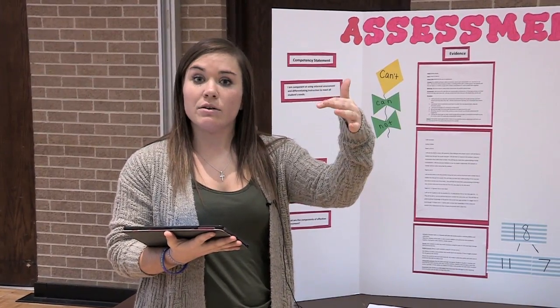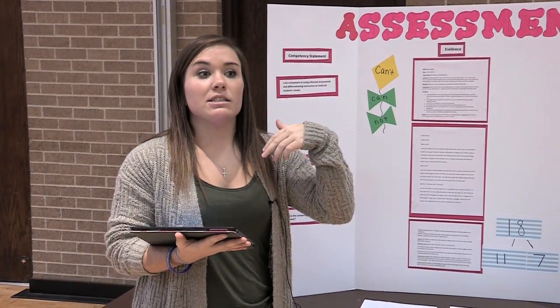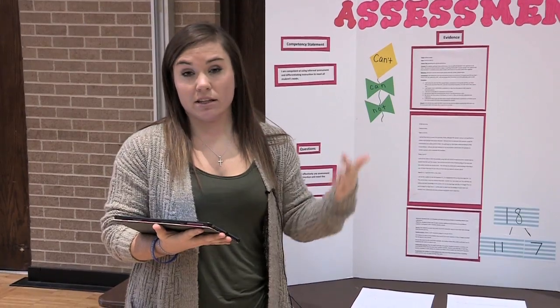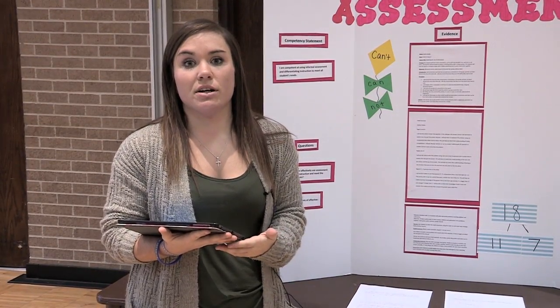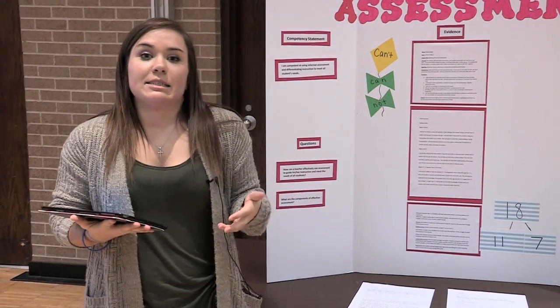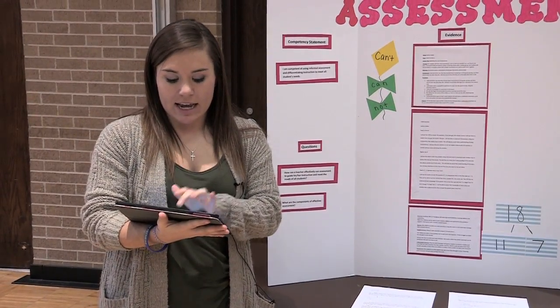So I was able to take her misconception and make a higher order thinking question for my students that excelled, as well as make a question that was a little bit lower level for the students that were still struggling to get their basic understandings. That takes me into my next piece of evidence.